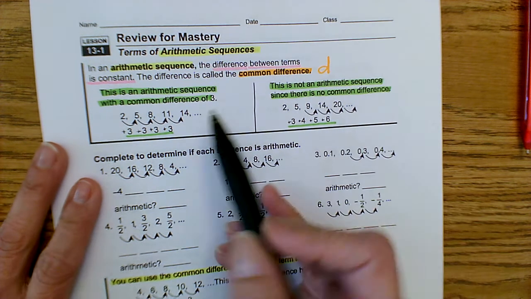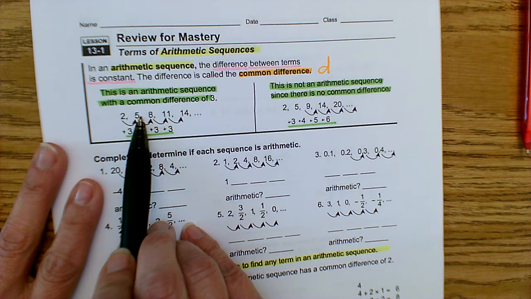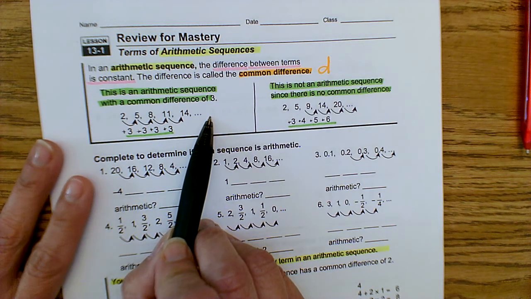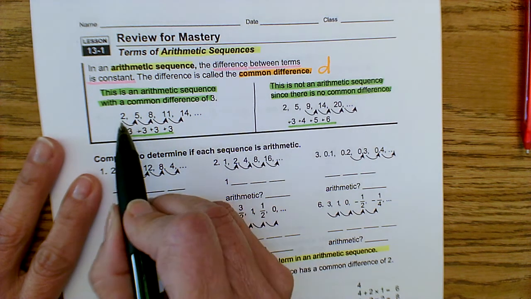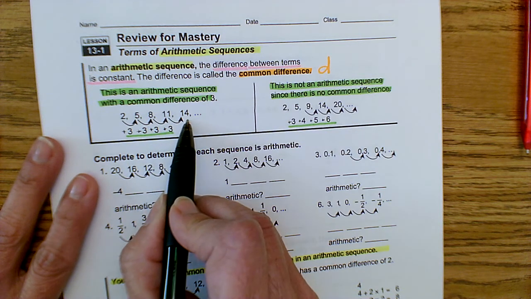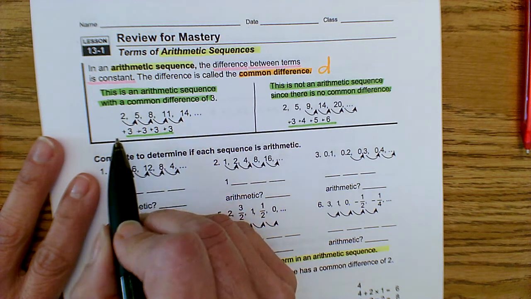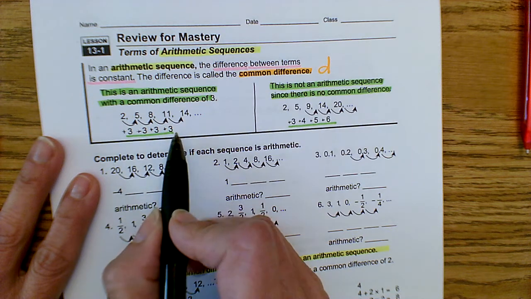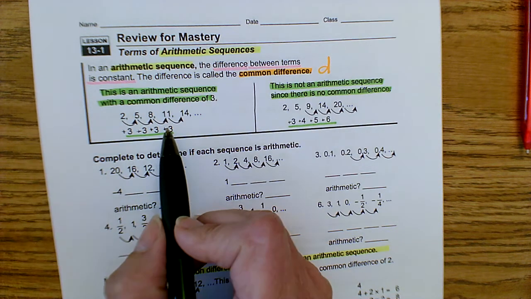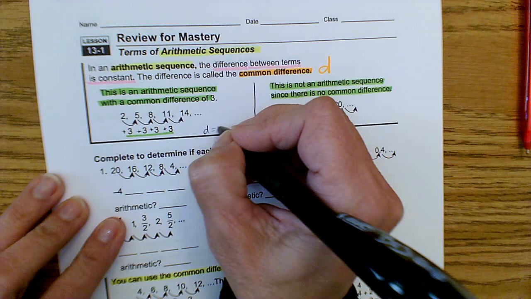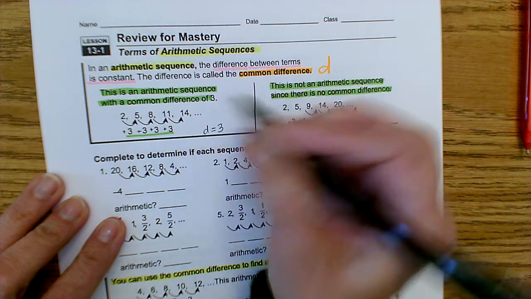So for example, look at this list of numbers: 2, 5, 8, 11, 14, and so on. Do you notice the pattern is that you're adding 3 each time to get the next term? So this is an arithmetic sequence because it's going up by 3 each time. So there's a difference of 3 each time. And so in this sequence, D equals 3, positive 3.